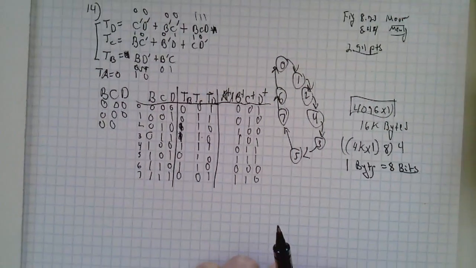So if you want 4096 bytes, then you've got to have 8 of the 4K by 1 chips. And if you have 8 of those, all you get is 4K bytes. And then if you want to have 16K, you're going to have to multiply that by 4.